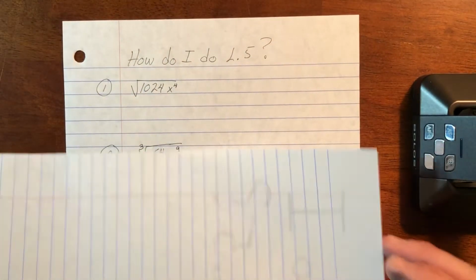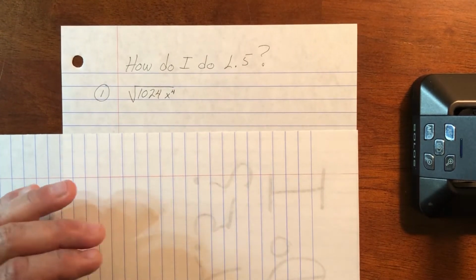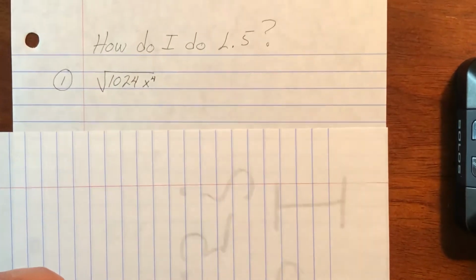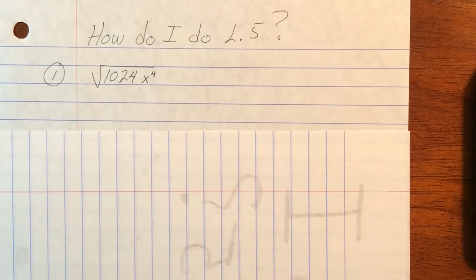Today on L5, what we are doing is simplifying radicals. And that sounds like fun because it is. The first one that we're going to do, let me zoom in a little bit, is the square root of 1024. You remember that what we're doing is trying to find perfect squares that can come out of that square root. Now, what's the square root of 1024?